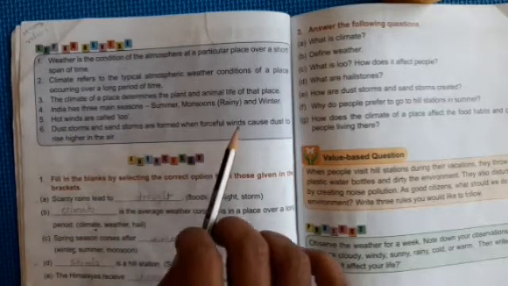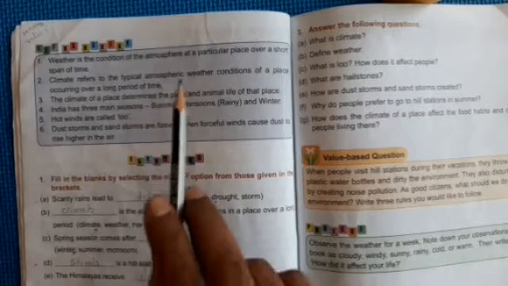Next, the 6th point is, dust storms and sandstorms. Dust storms and sandstorms are formed when forceful winds cause dust to rise higher in the air. Understood kids? Here the lesson division is over.